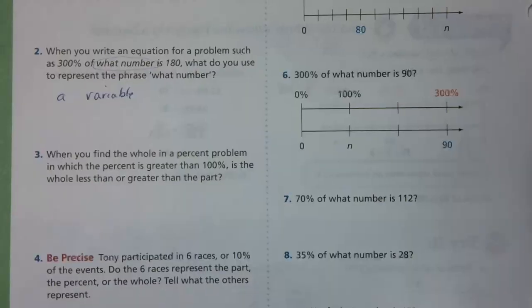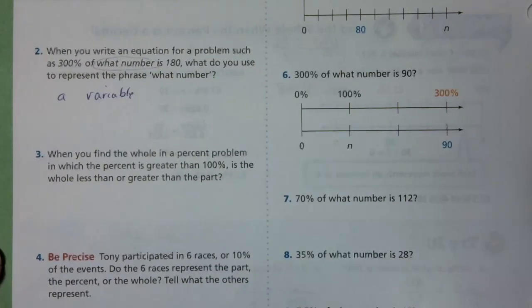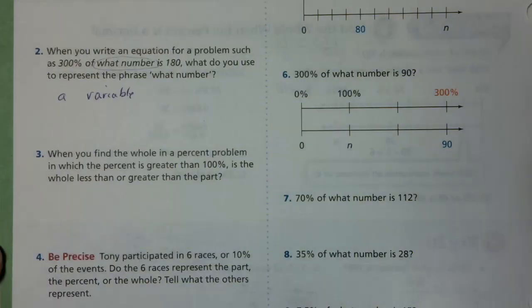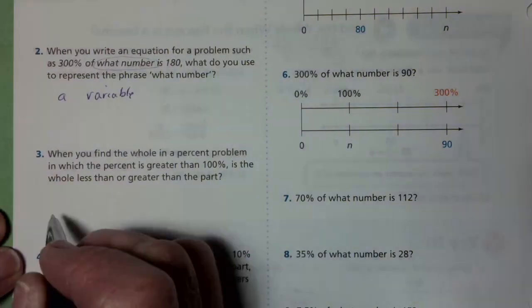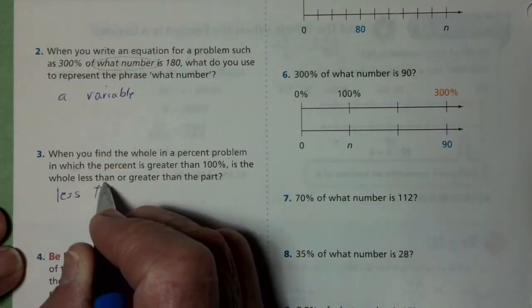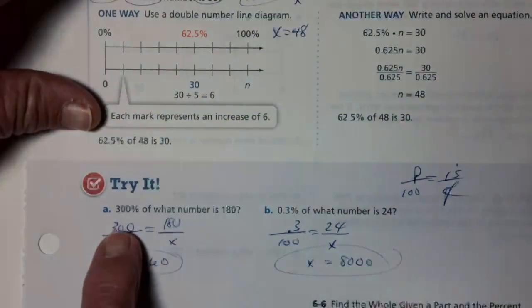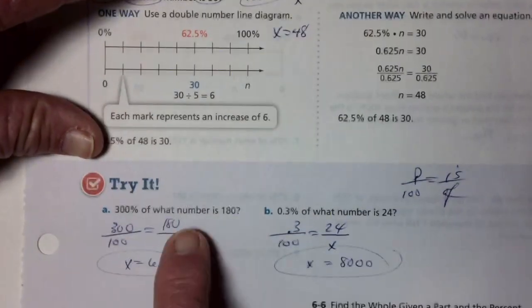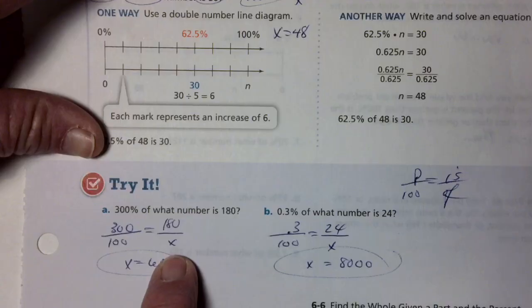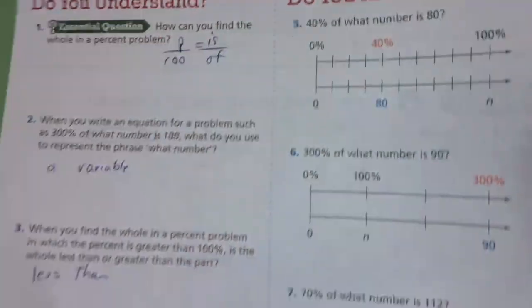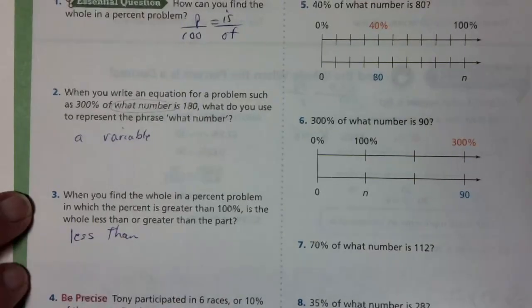Number 3. When you find the whole in a percent problem in which the percent is greater than 100%, is the whole less than or greater than the part? It's less than. We talked about that just a minute ago. Let's go back to this problem right here. When this percent is greater than 100, then the is going to be greater than the of. That's what they're asking on question number 3.